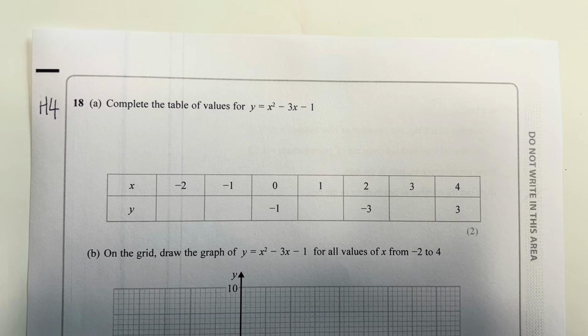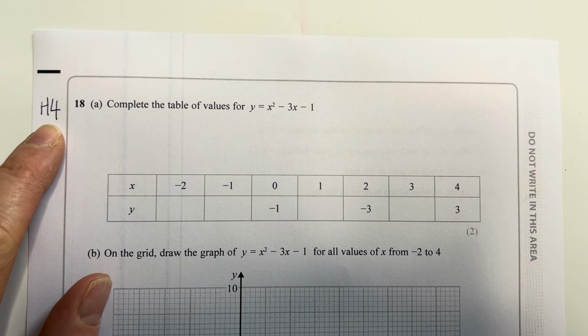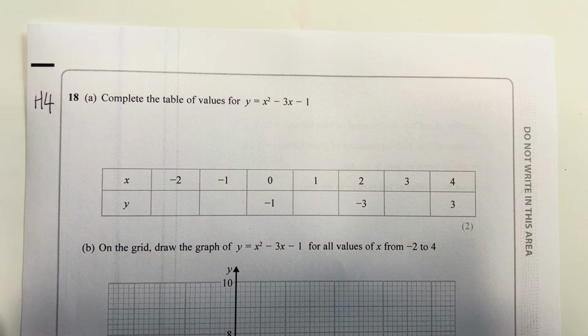So this is question 18 on the Foundation paper, which is the same as question 4 on the Higher paper. So if you pause the video now and give answering the question a go on your own, and then come back and press play to see where the marks are available.